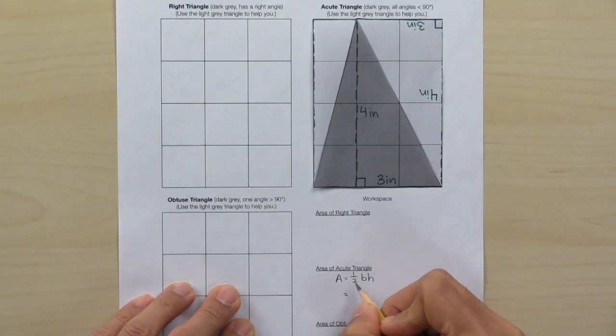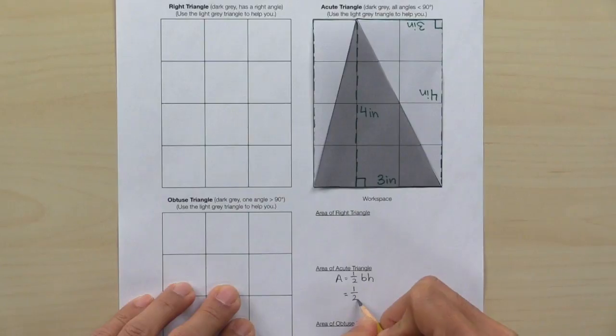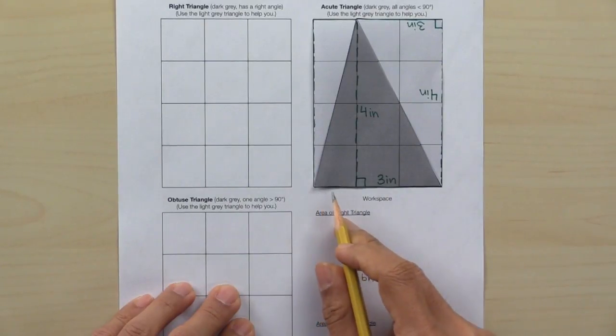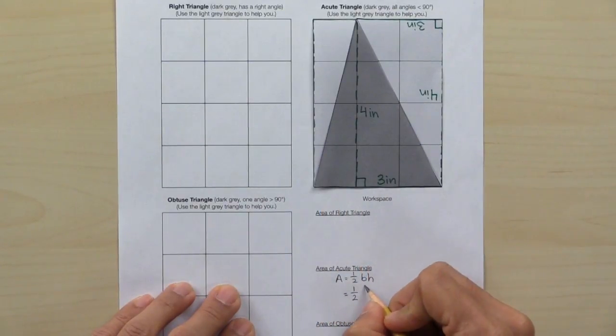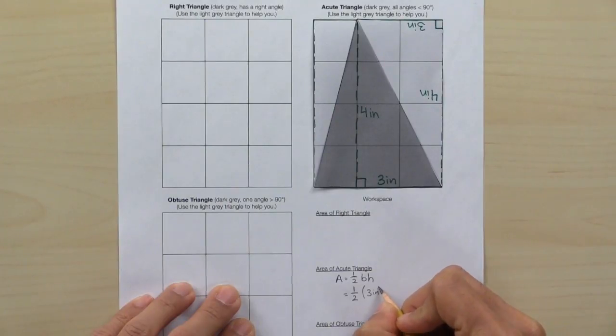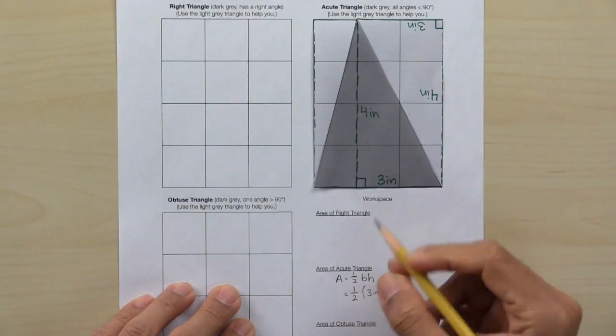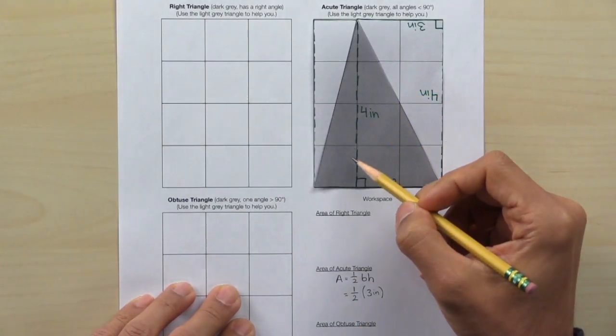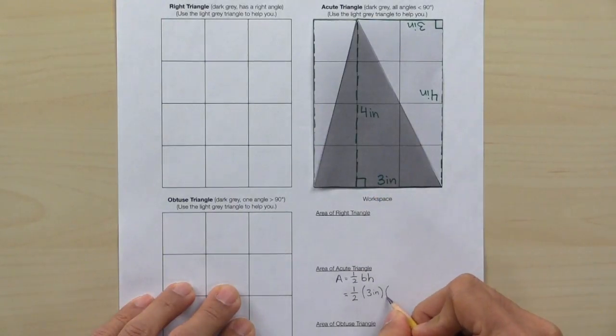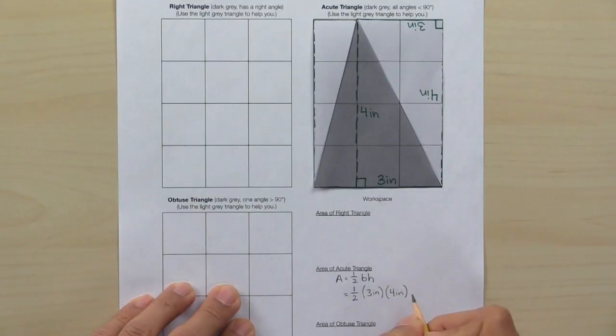On the next line, here's 1/2. The base is 3 inches. And the height is 4 inches. Let's simplify.